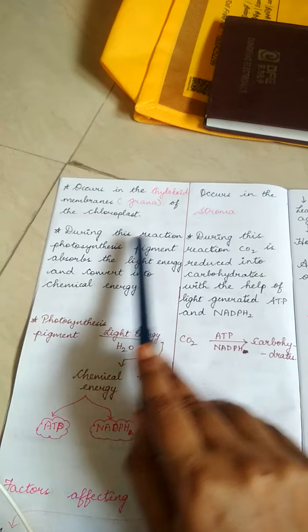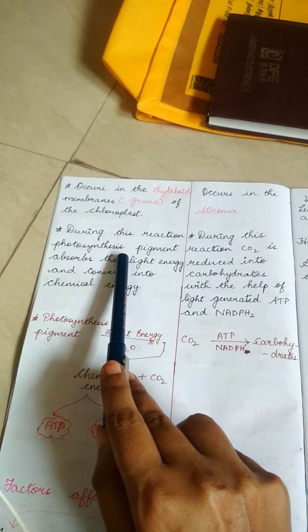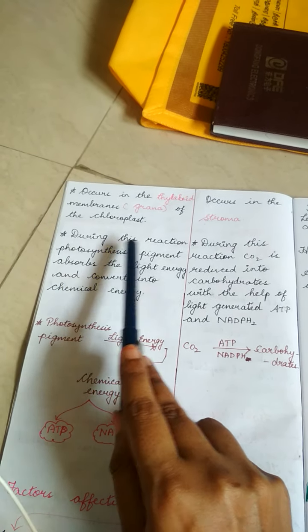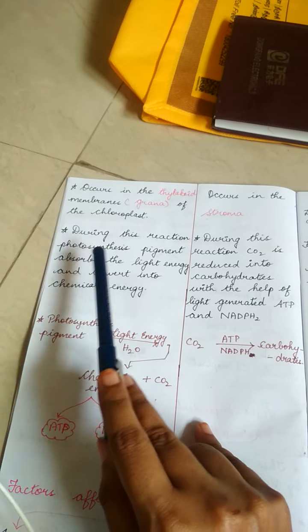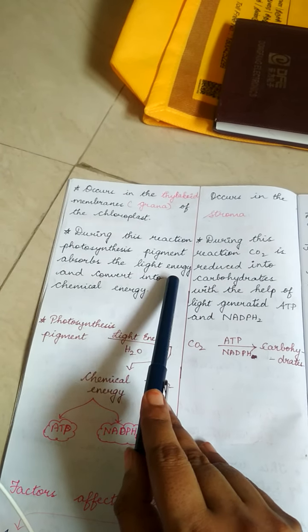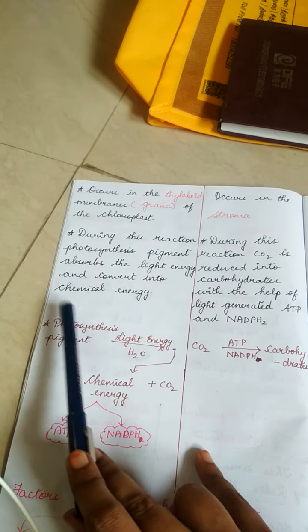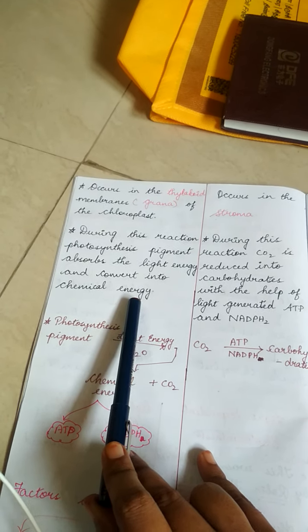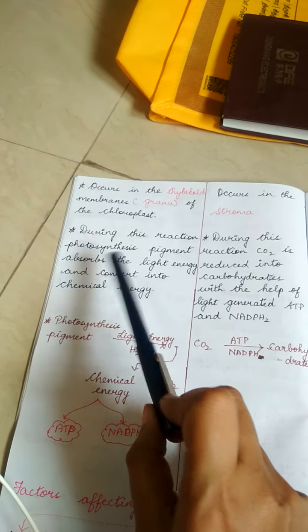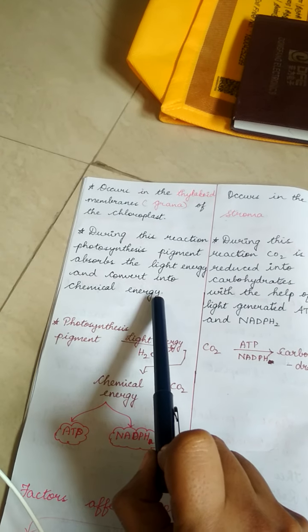of the chloroplast. Now what happens during this light reaction is that the photosynthetic pigments absorb the light energy and convert it into chemical energy. So very simple, the light energy is getting converted into chemical energy.